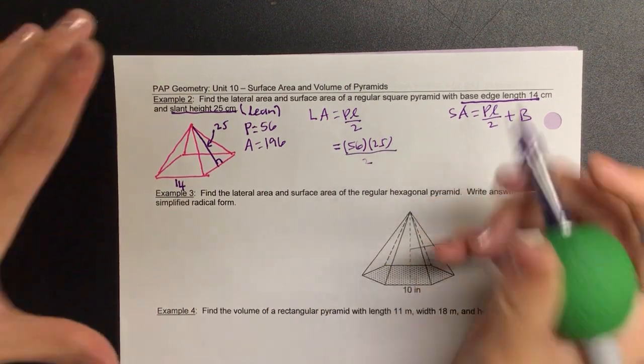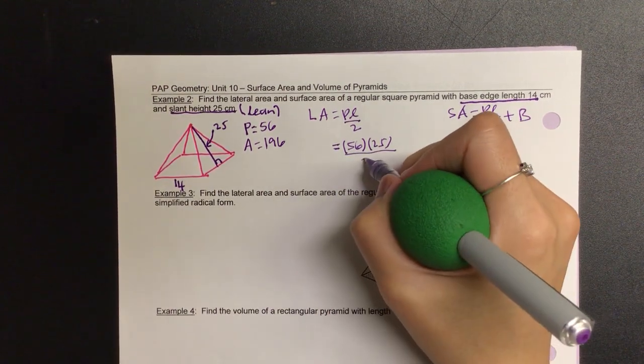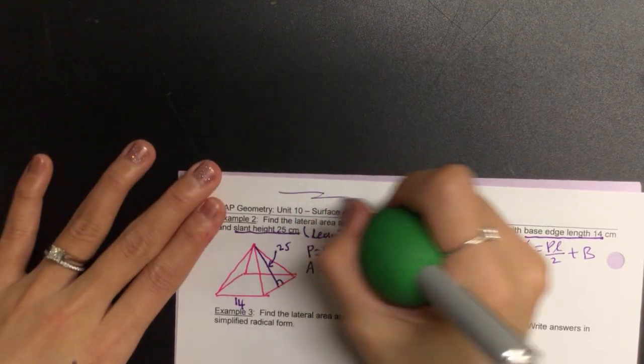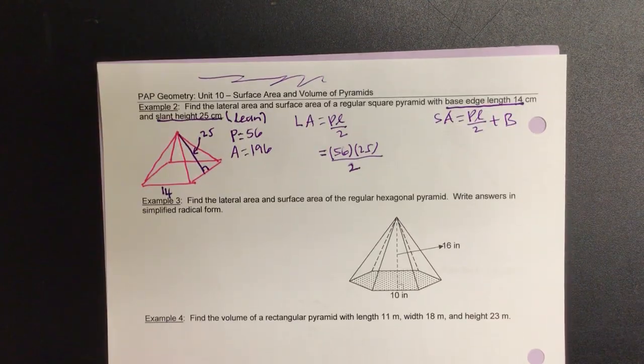All divided by 2. Oh, my pen is done. I need to go home. Uh-oh. Is it done? Oh, it's kind of faint.